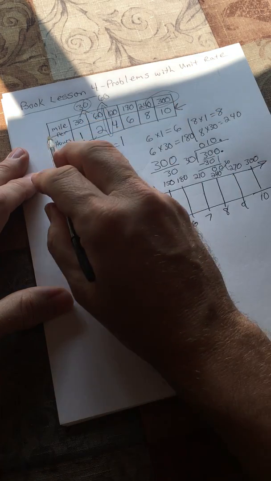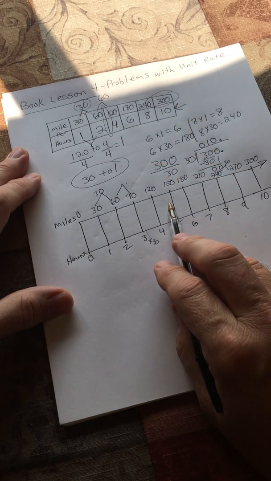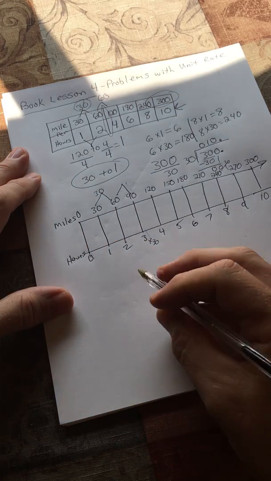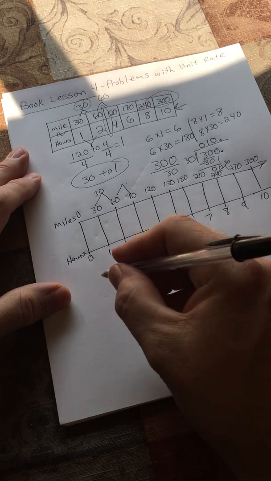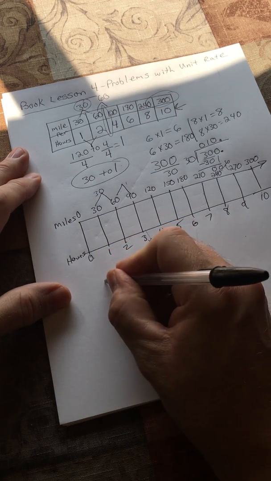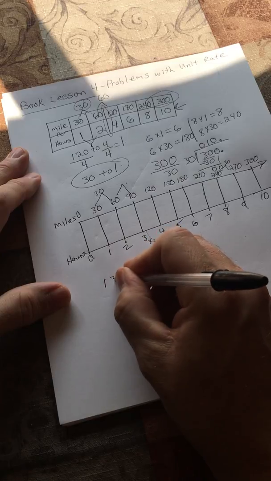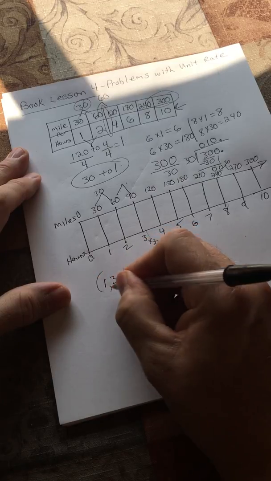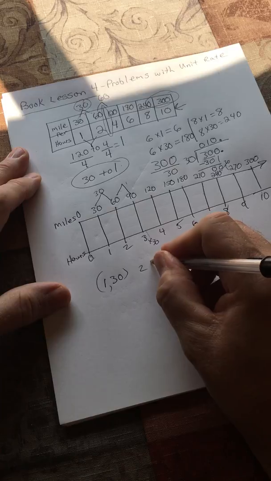Okay. So you can do tables and double number lines. 2 different ways of showing the exact same thing. If we wanted to look at our coordinate pairs, of course we would have 1 and 30. We would have 2 and 60.